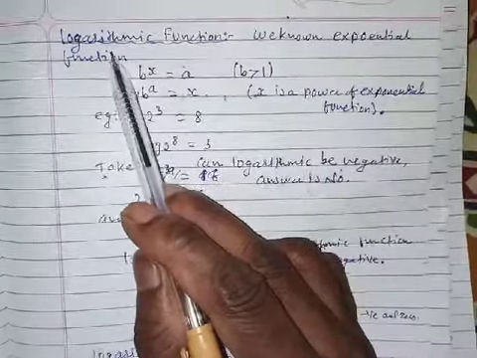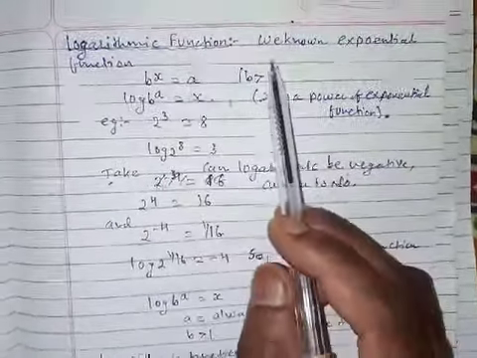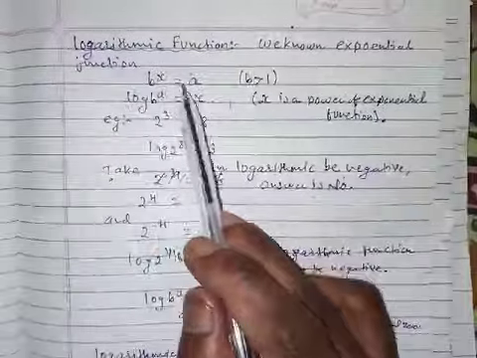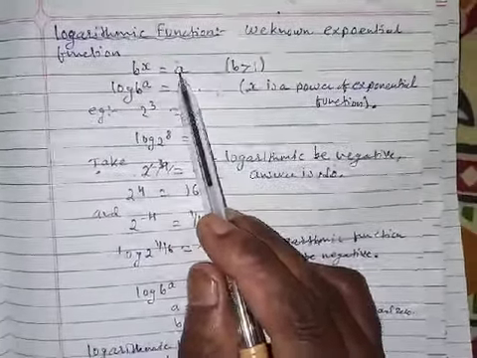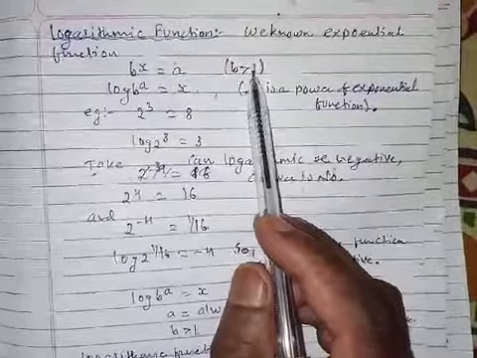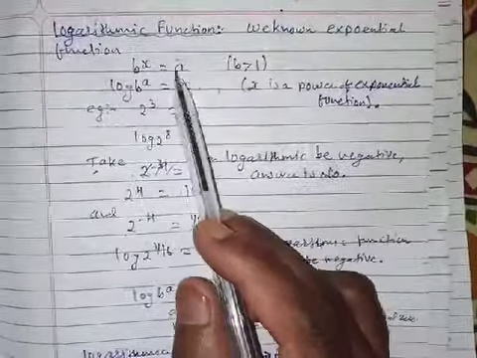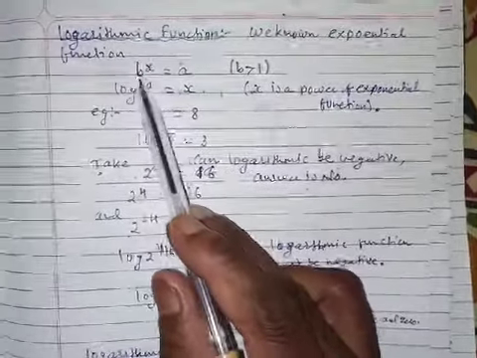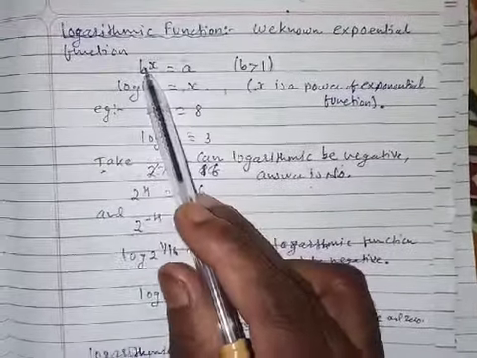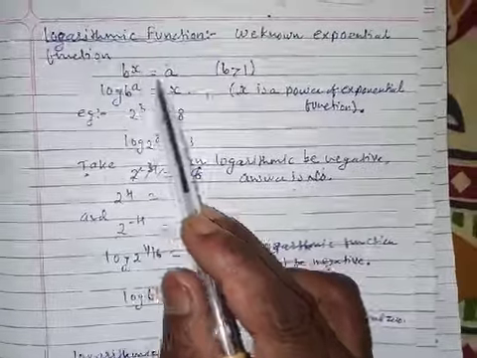Let's start with the logarithmic function. We know the exponential function. What is an exponential function? b raised to x is equal to a, where b is greater than 0. Let's operate log on both sides. So what do we get? Log base b of a is equal to x.